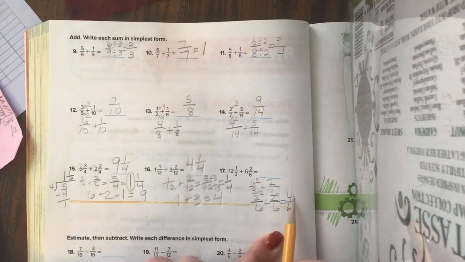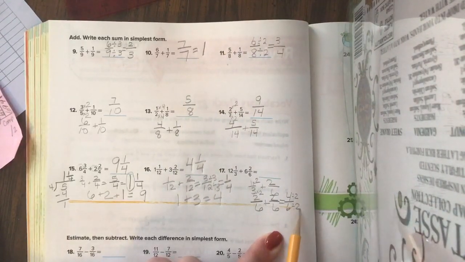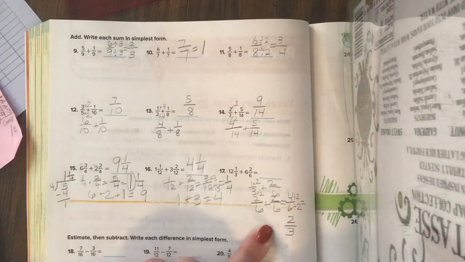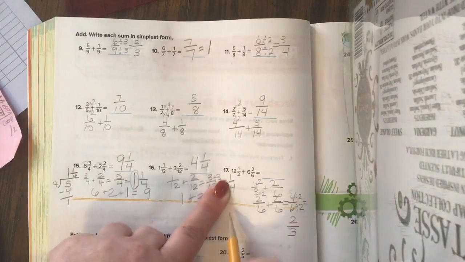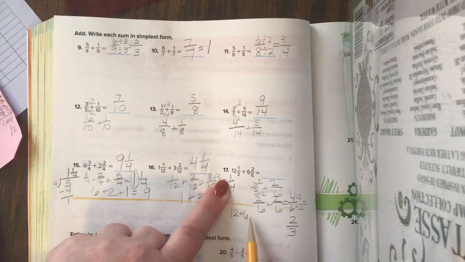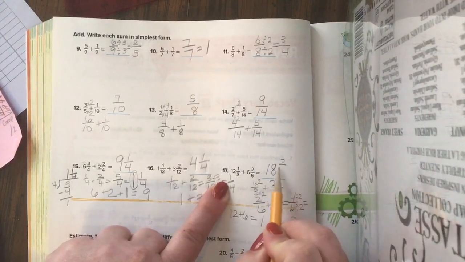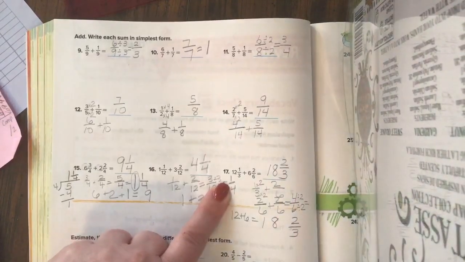I can divide 4 by 2, and I can divide 6 by 2 to give me 2/3. Now I'm going to go back and add up the 12 with the 6 to give me 18. Correct answer is 18 and 2/3.